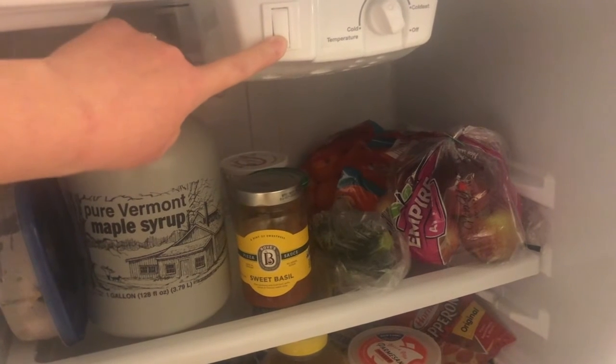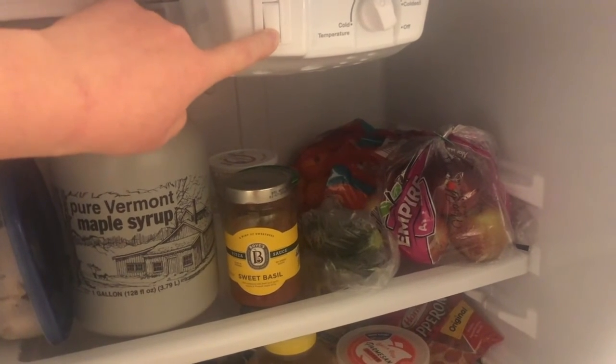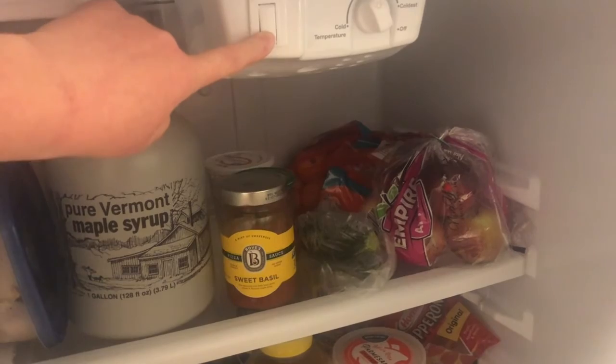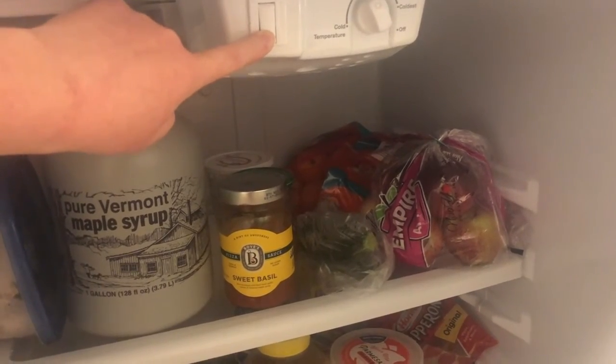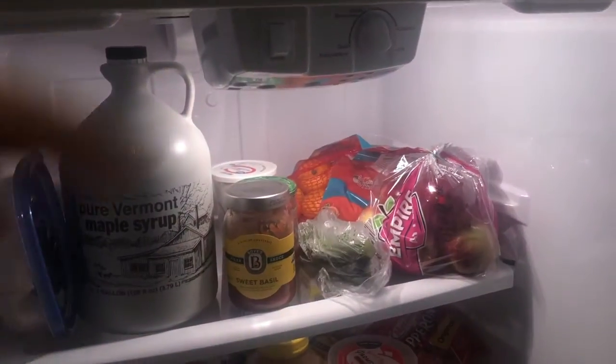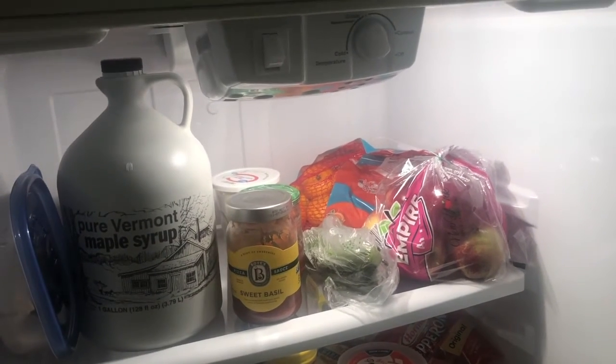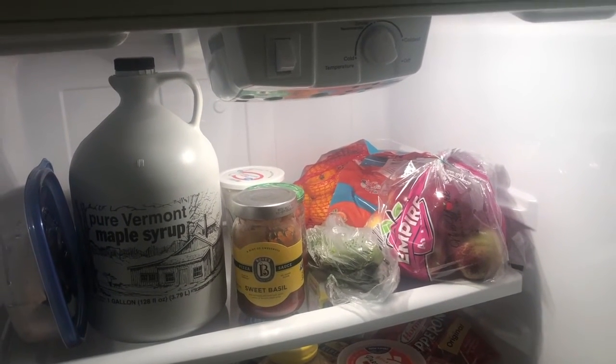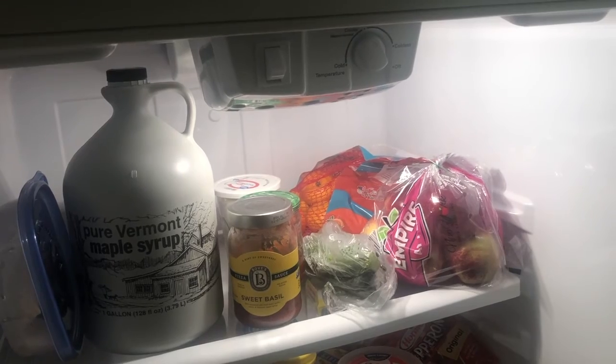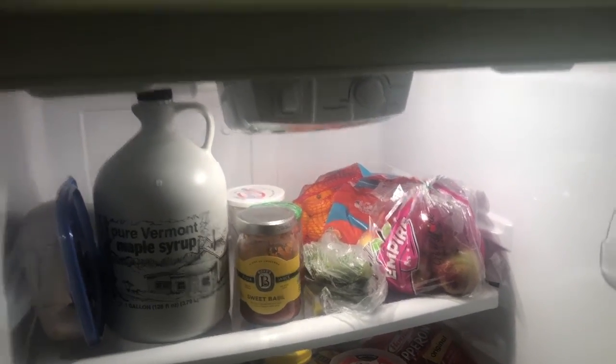So this is just another place in my apartment where electrical energy is transferring to light energy, and the circuit is closing and opening because of that switch right there. So every time you open and close your refrigerator, you're also opening and closing a circuit.